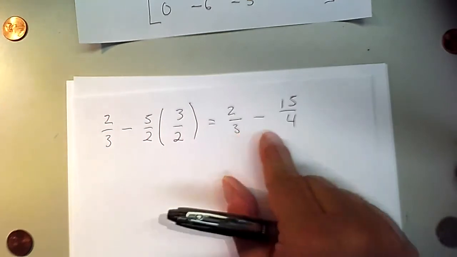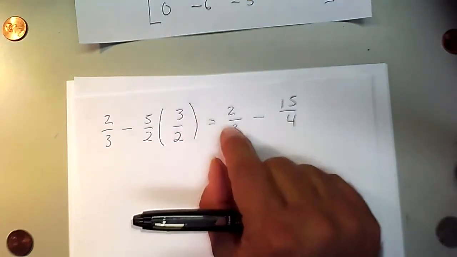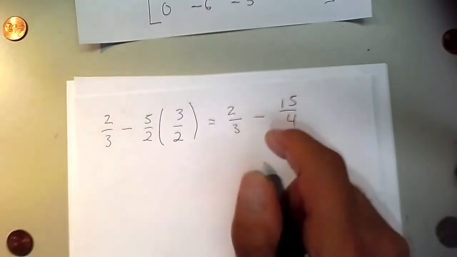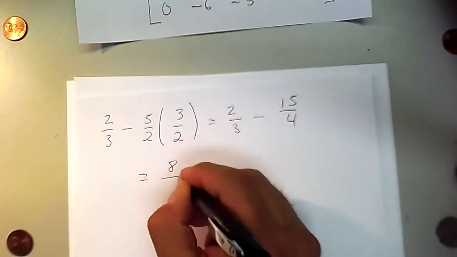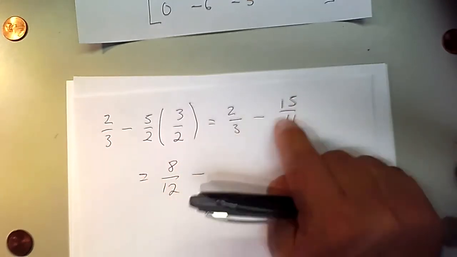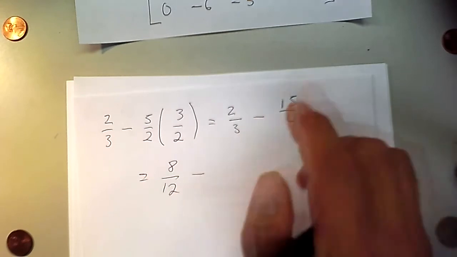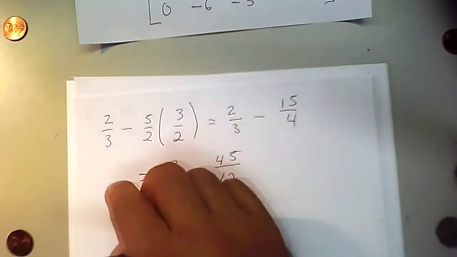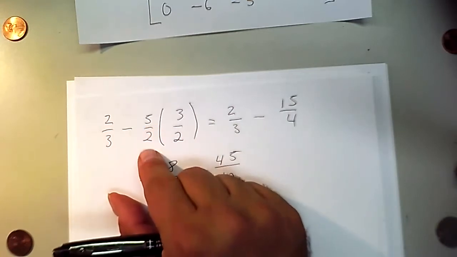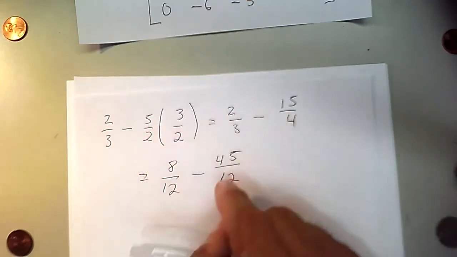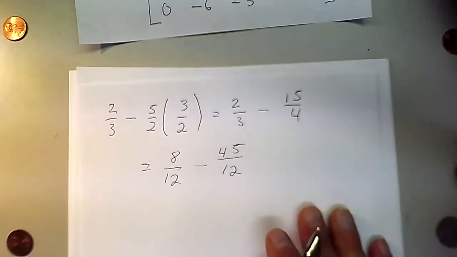Okay, we want to combine those two, so we need to multiply this guy by 4, so that is 8/12, minus, and we multiply this guy by 3, so that is 45/12. 2/3 minus 5/2 times 3/2. I'm just double checking. Okay.